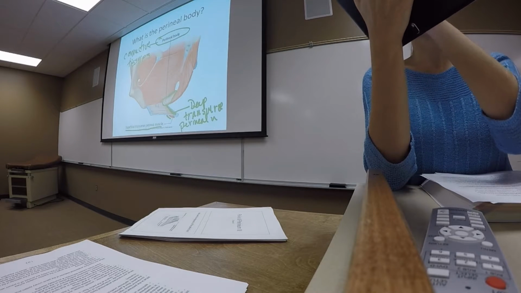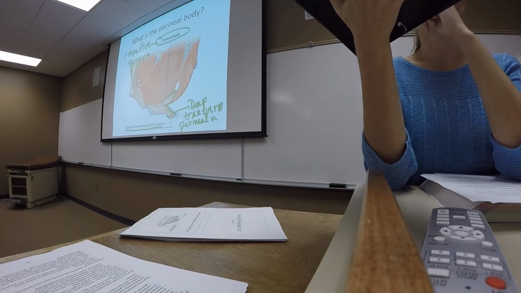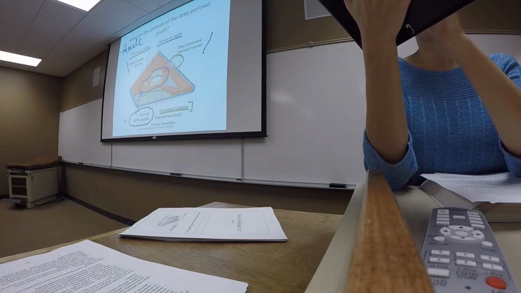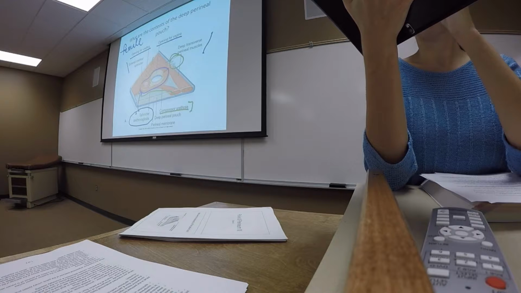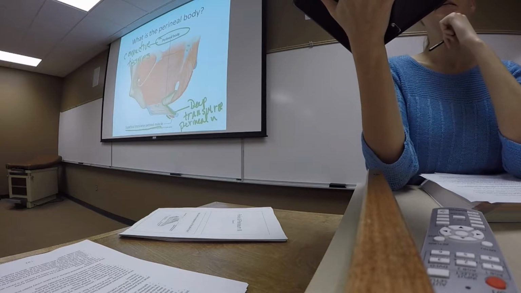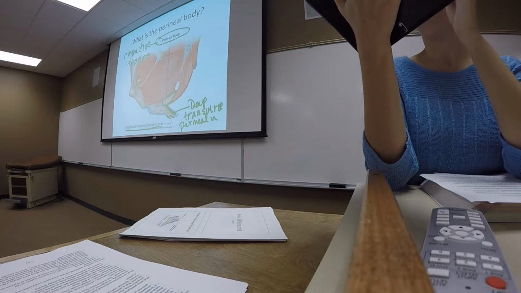Okay? So you would say that attaches to the deep transverse perineal muscles? Yes. So in this image here, see this structure right here? That's the perineal body. And so these attach to it as well. And that's what that green blob is supposed to be representing. Okay?